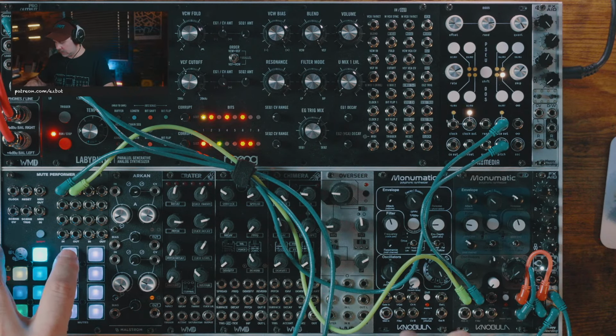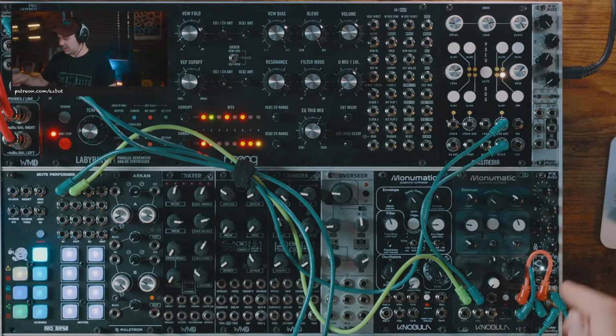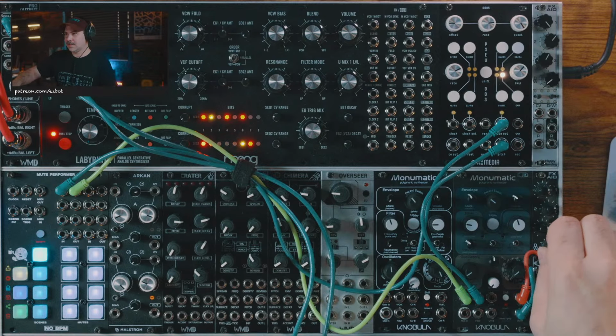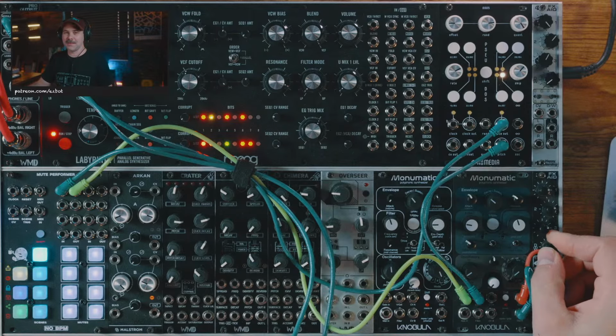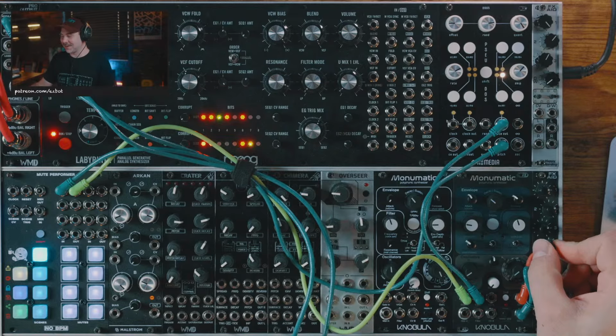Let's see, let's go back to... Dude, this reverb from the FX Aid was just going that whole time. It is monstrous reverb.